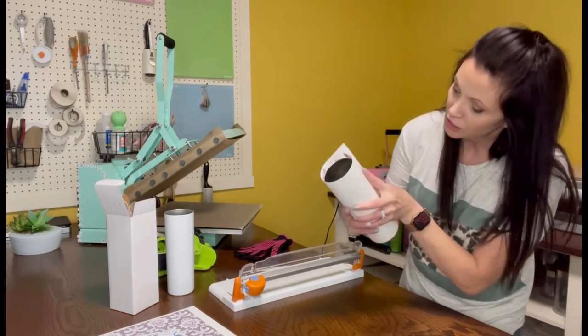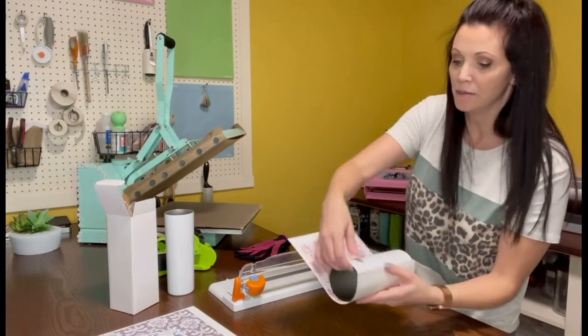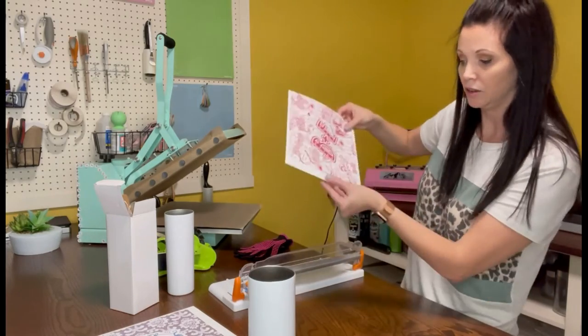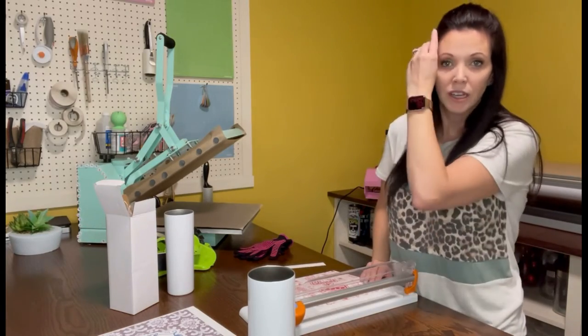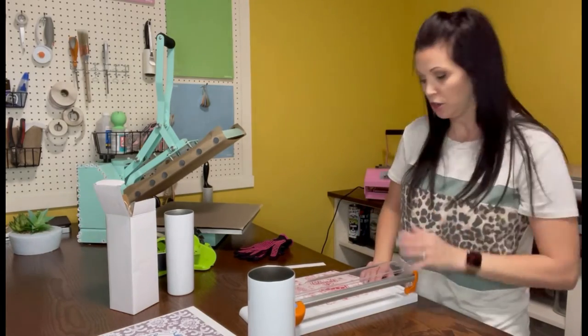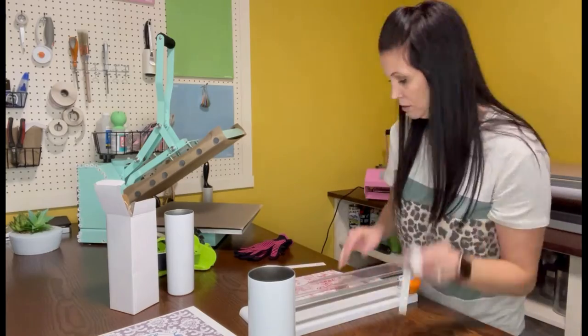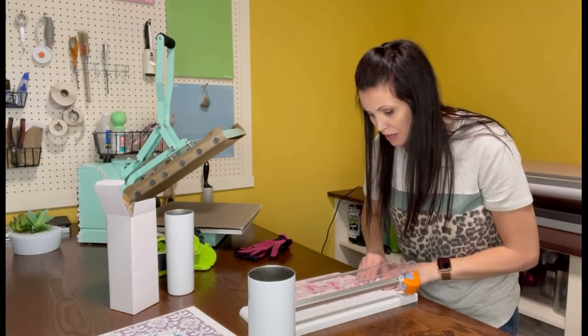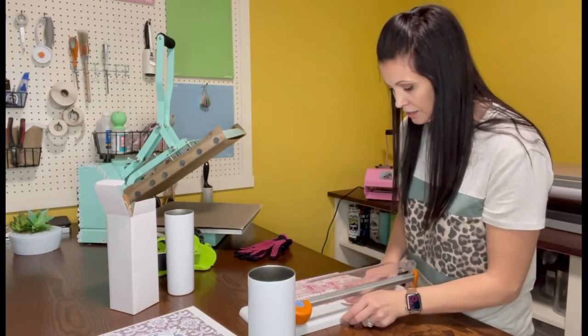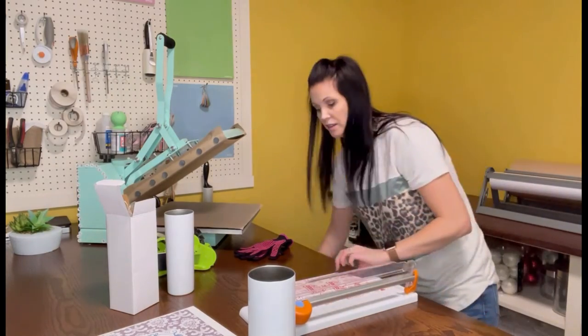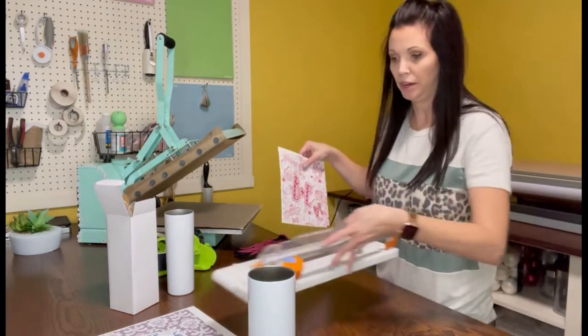And really, it's not too bad. So I think I'm going to cut off a little bit of the white on this side, because you only want like 1/4 of an inch overlapping. You don't want too much overlapped. And then I'm going to do the same thing on the bottom. I just want it nice and tight. And then I'm not concerned about the top part here.